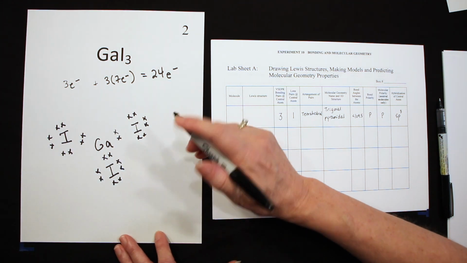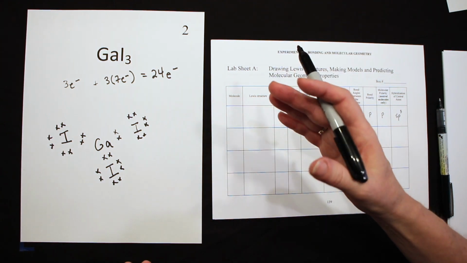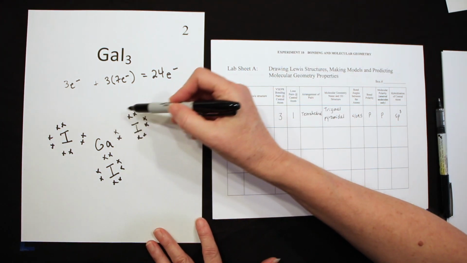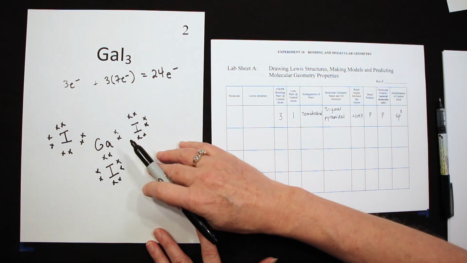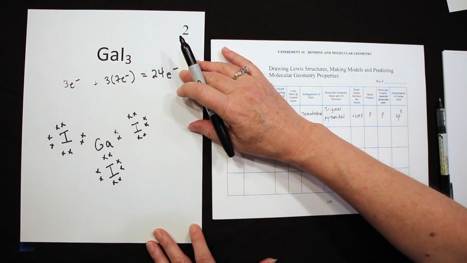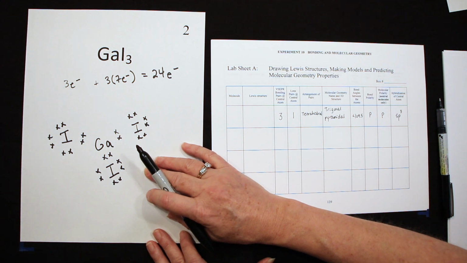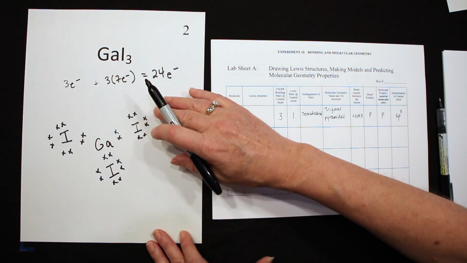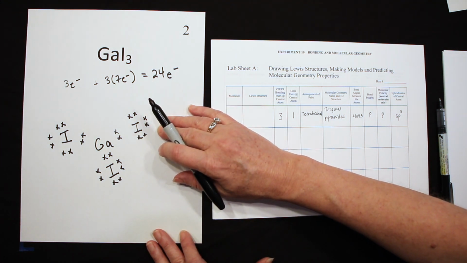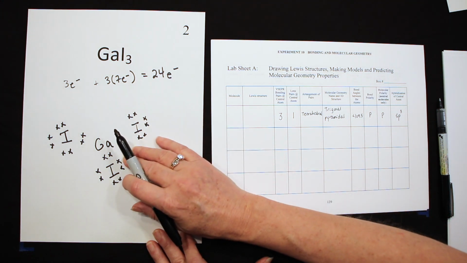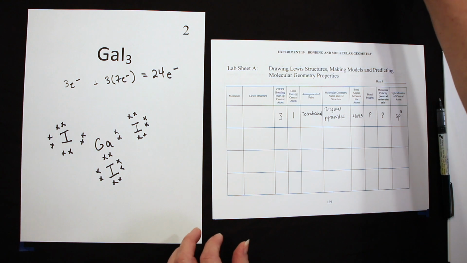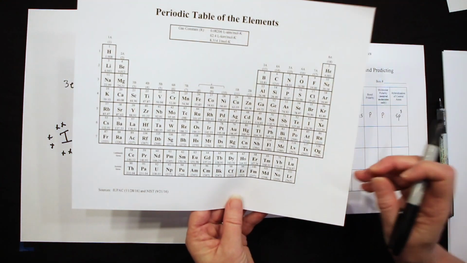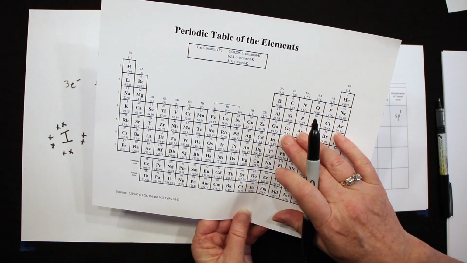Now we can check to see if we populated all the electrons. We've got 24 electrons in our structure. We needed 24. The big question here comes up with, well, the iodine is fulfilling the octet rule, but what about gallium? Gallium, since it's in group 3, is an exception to the octet rule.